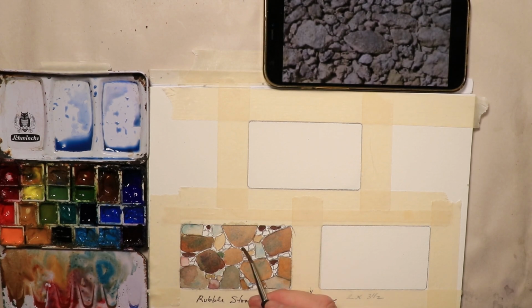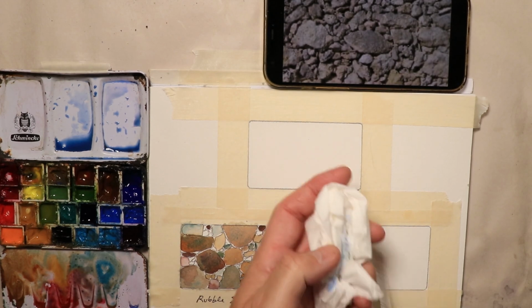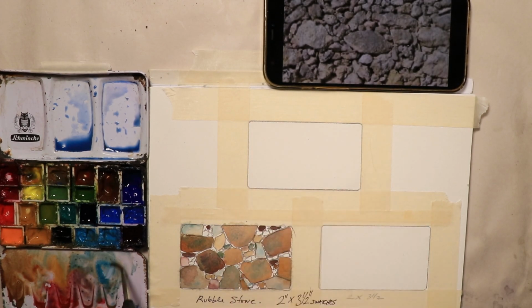So we'll keep going here, and again, I'm just picking up any and all colors to get my stones done here. I'm pretty much almost there. Rinse off my brush, dry off the brush on a tissue a little bit, go back in, get some color. So some gold color there. Here, up here, like that.